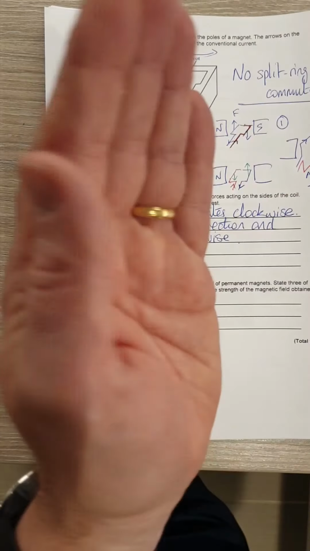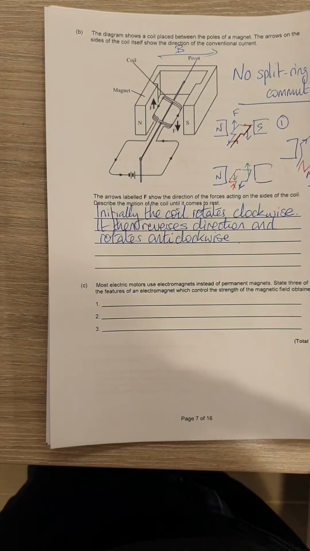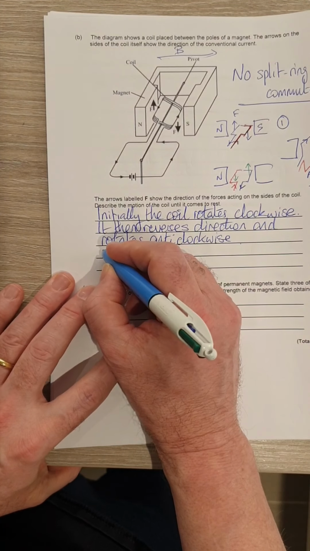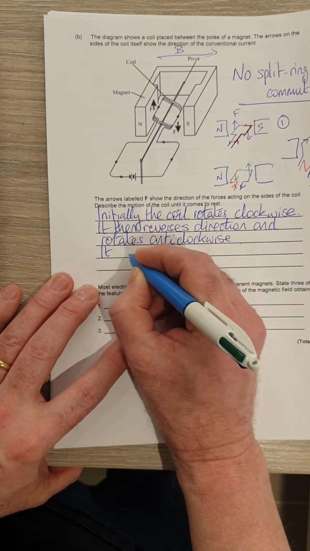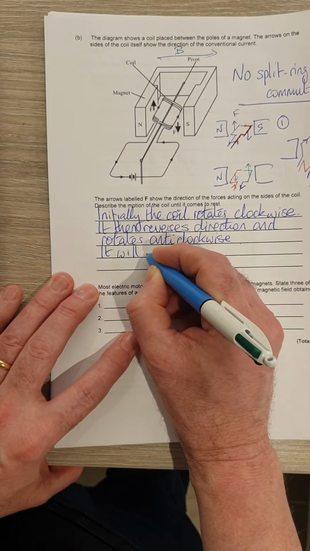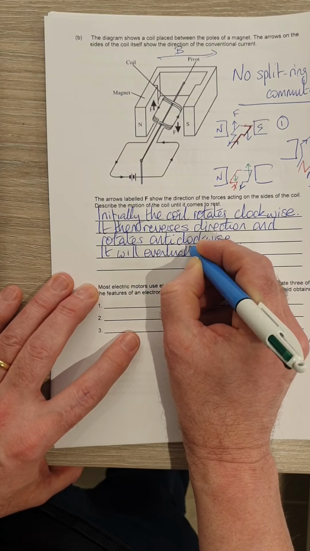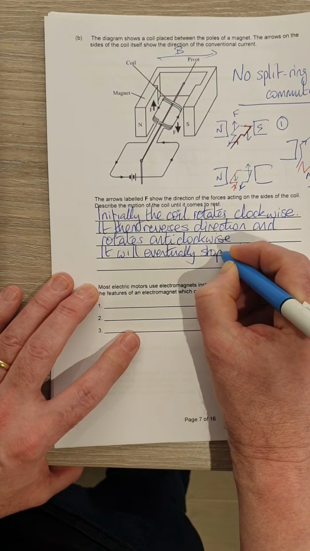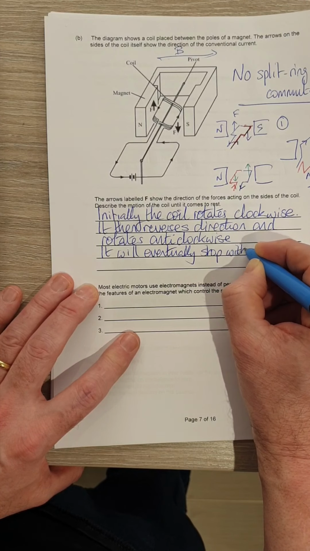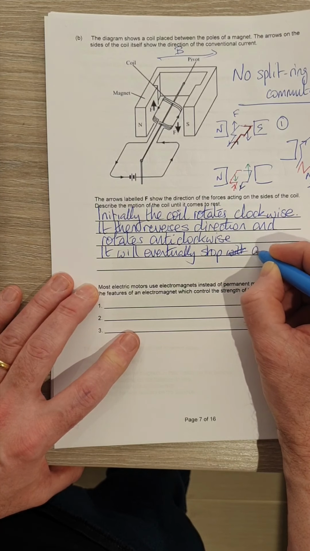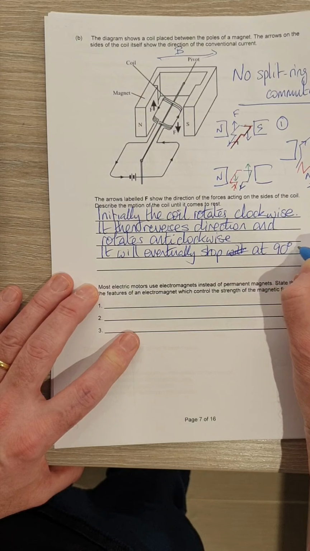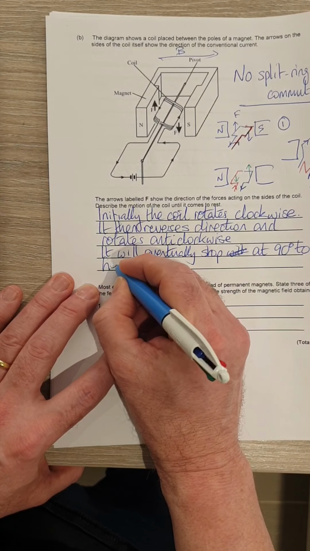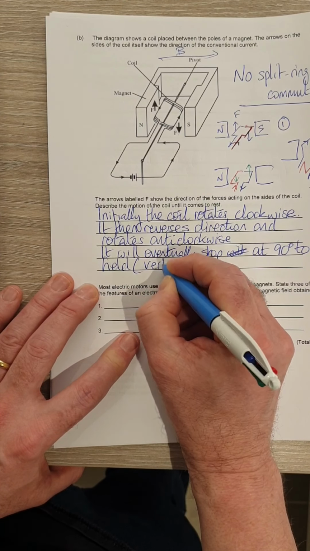But each time it moves there's friction, so it will gradually move slower and slower until it comes to a rest. Stop with or at 90 degrees to the field, that is, it will be vertical.